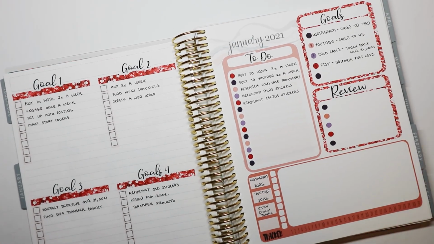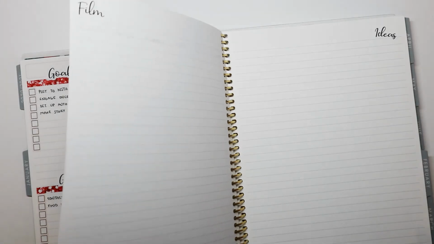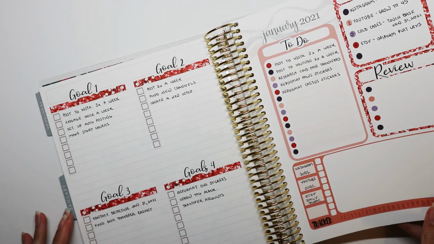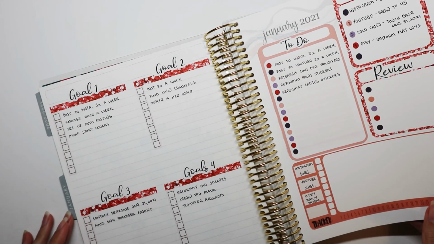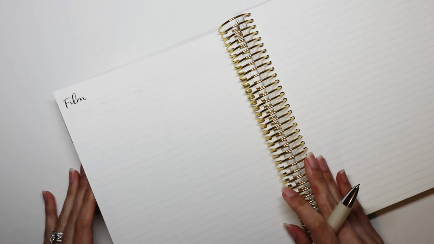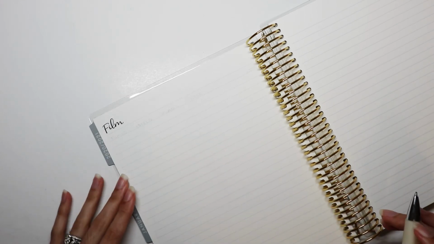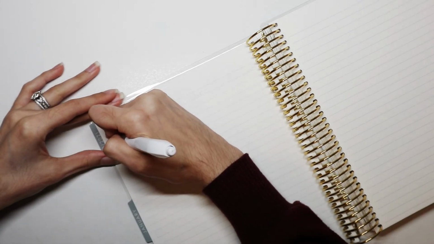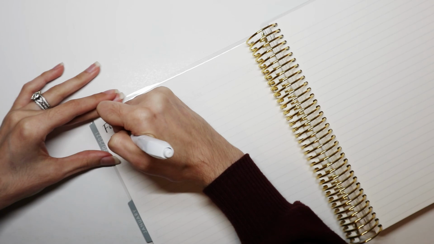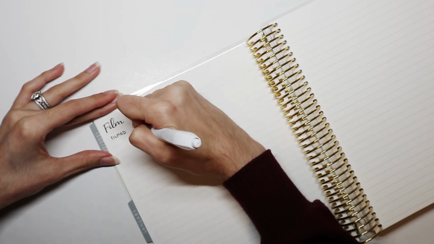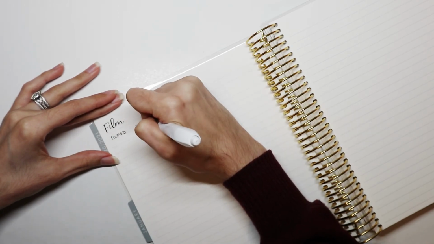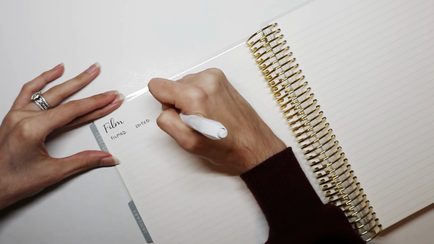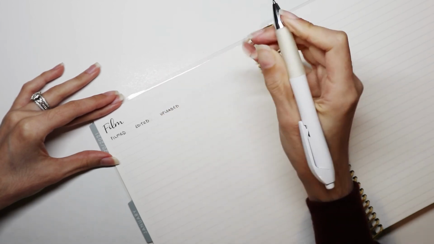So for this next section, the film section, I'm going to create a little checkoff list, because when you're trying to film a batch of videos and content, you can kind of get lost as to what's been filmed, what's been edited, and what's been scheduled. And on the page on the right is going to be for all of my ideas. And like I said, this is the monthly notes section in the EC planner. So you have a few other pages where you can write all your content ideas and outline what you're going to say in each video.